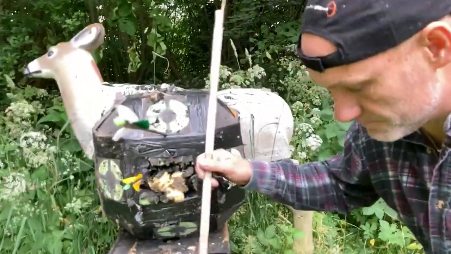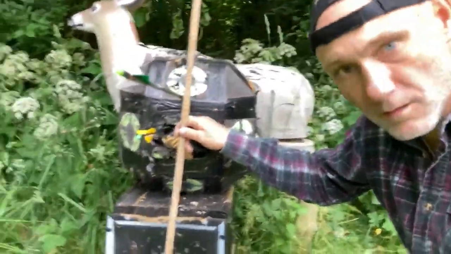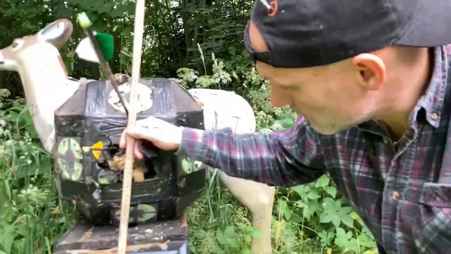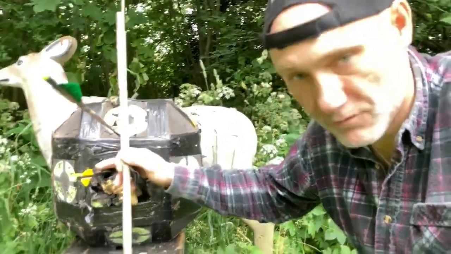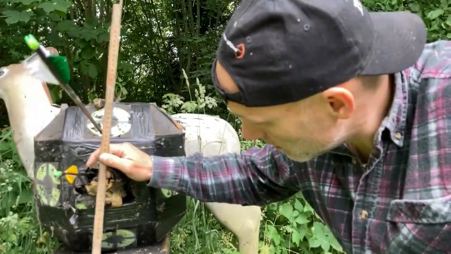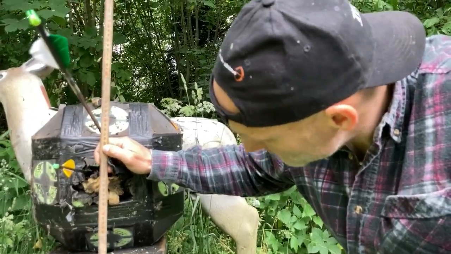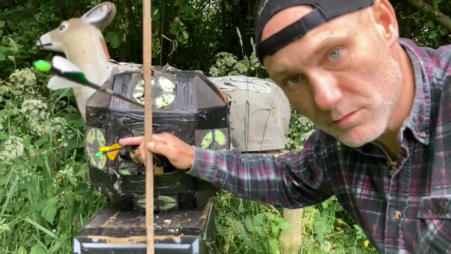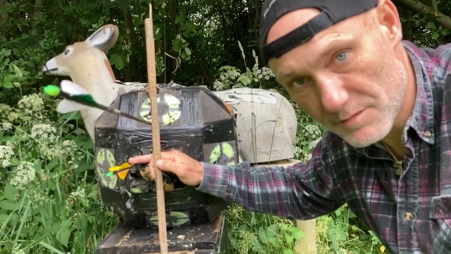As we can see, at 15 meters it is still around 45 centimeters with the heavy arrow. Maybe it's 50 centimeters, about 50 centimeters with the heavy arrow at 15 meters.